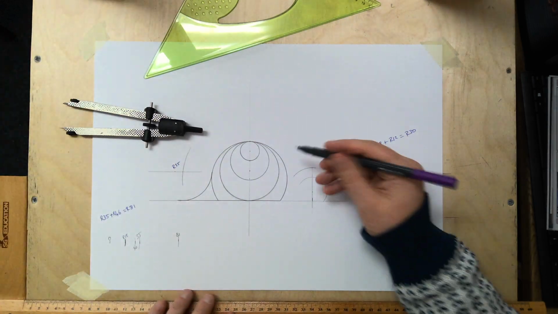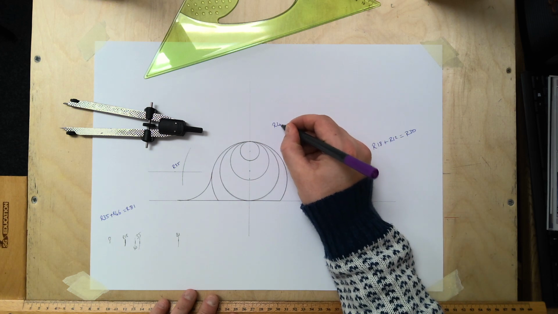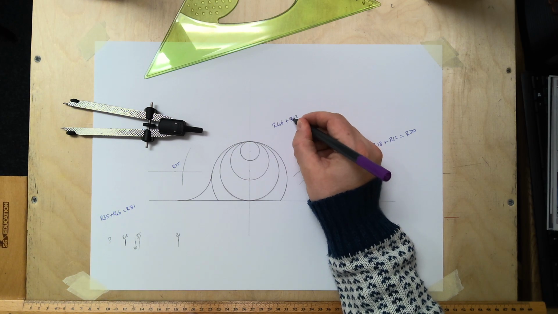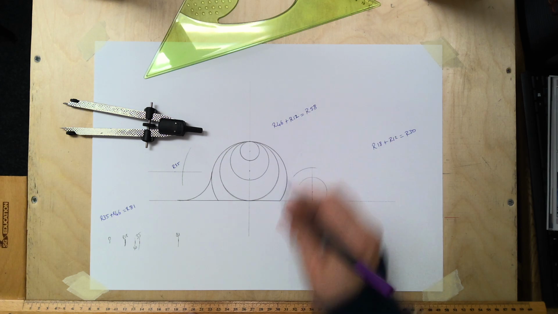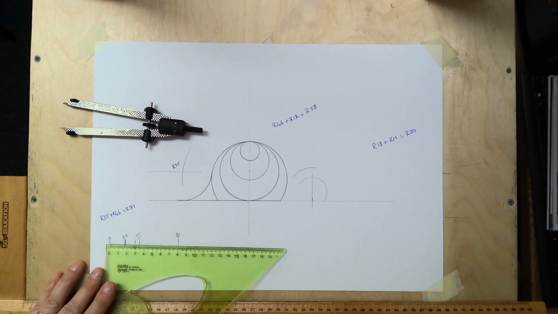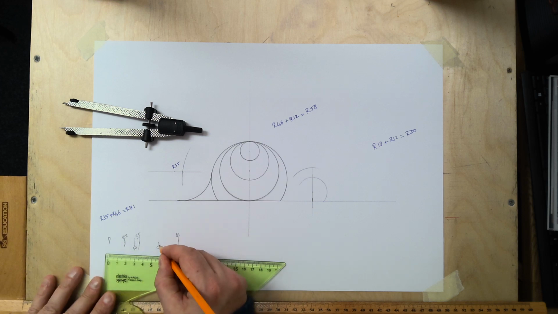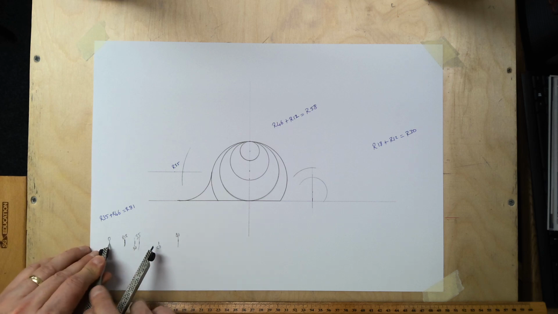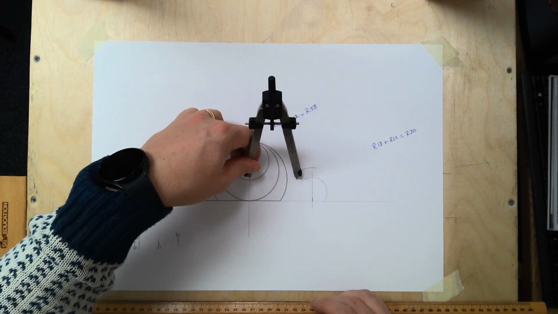Next now, this is making contact with the big shell again. So that's going to be radius 46 from earlier, plus the radius 12. That's a radius 58, okay? Radius 58, make sure you're from the correct center point again.